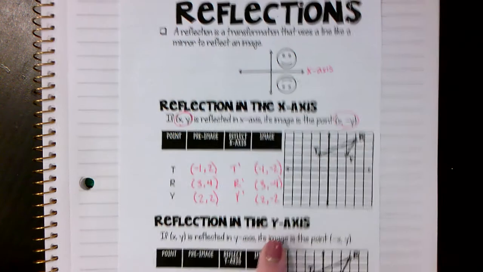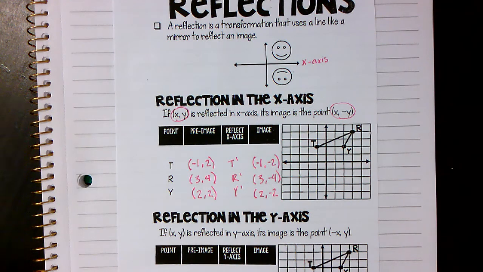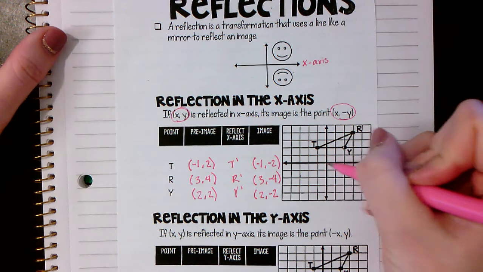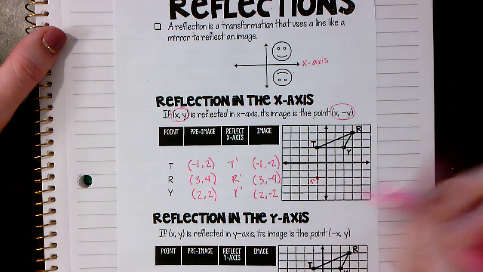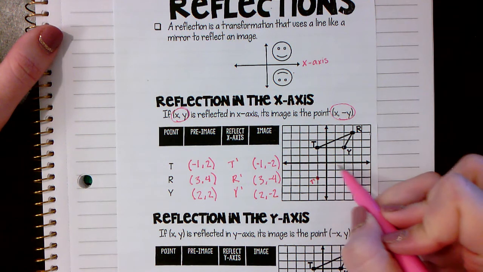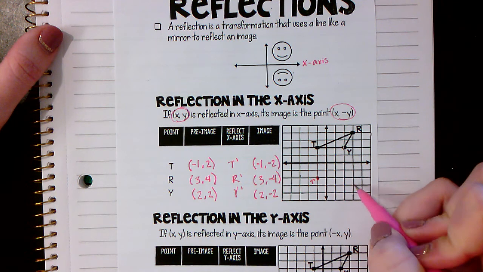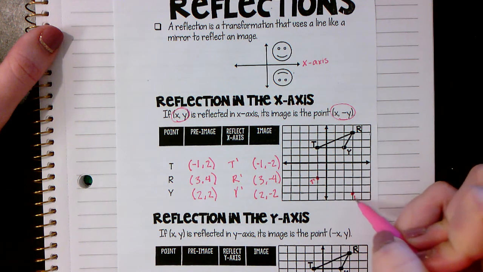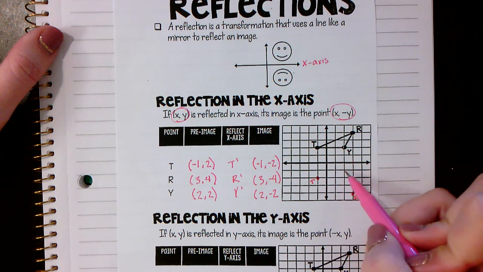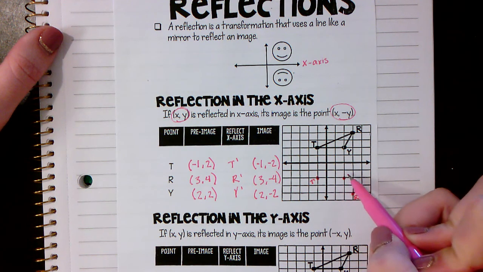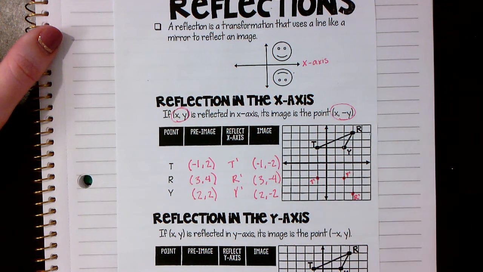So now let's plot these points and see if that's going to give us a true reflection over that x-axis. So I have (-1, -2), that's T prime. I have (3, -4), that's R prime. And then I have (2, -2), and that's Y prime.